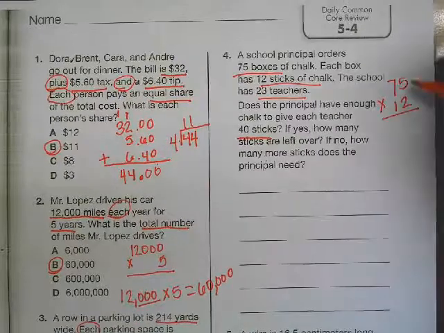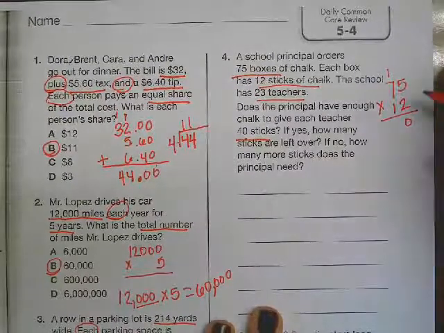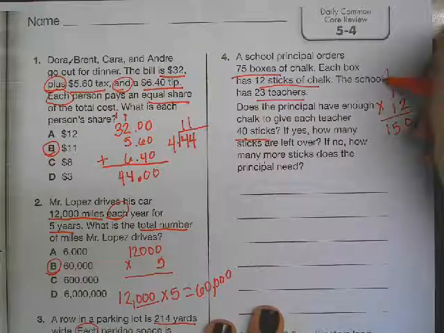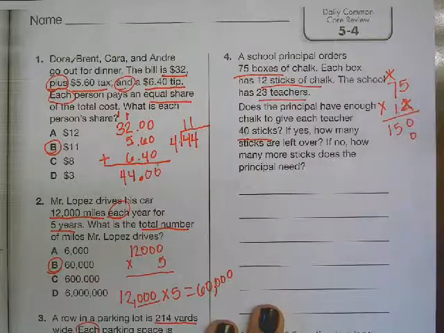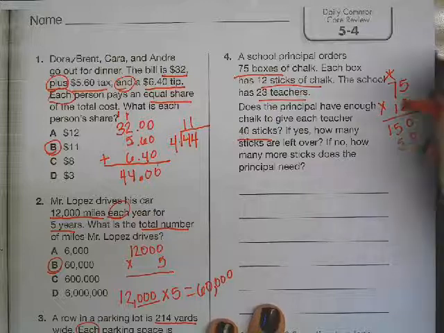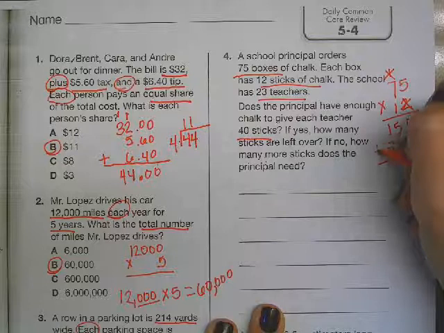Okay? 5 times 2 is 10. 7 times 2 is 14, plus 1 is 15. Mark that out, and an automatic 0. 1 times 5 is 5. 1 times 7 is 7. Okay? And then we add those.